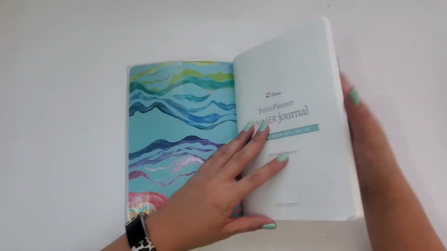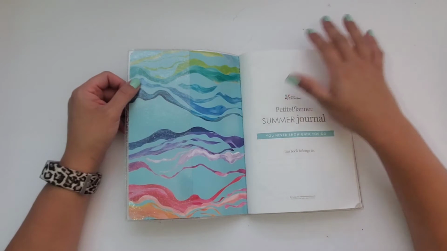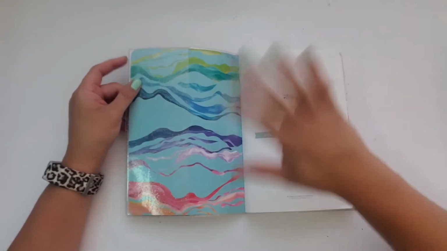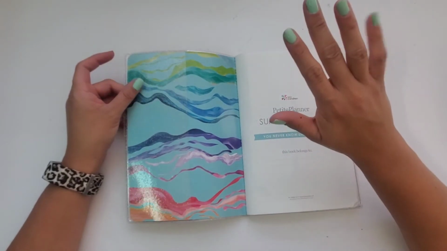Okay, so I started using this journal. And I just was like, who cares what it looks like? I'm going to stick some photos in there and journal. The end. It's 2020. We need to be documenting 2020 because this year is crazy.